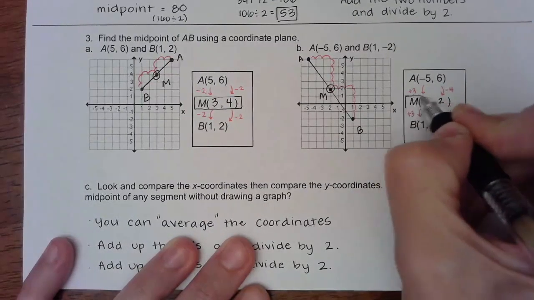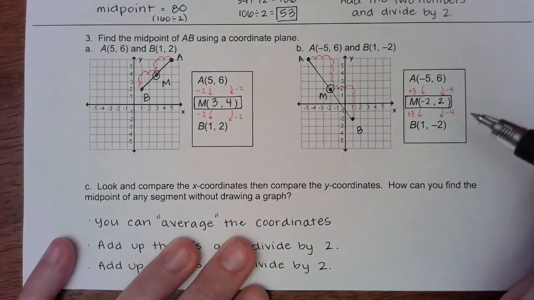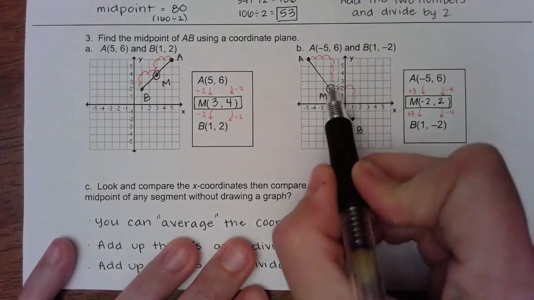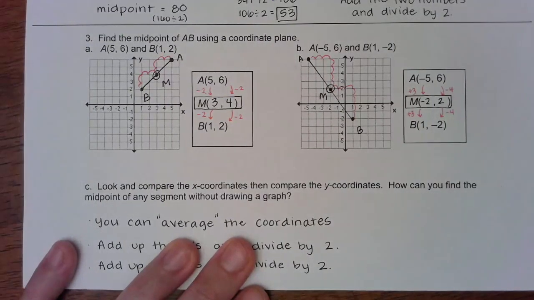So that's how you can find the midpoint using the picture of the graph and counting on the coordinate plane. The point that's in the middle is -2, +2, and the pattern is reinforced by the picture of the graph.